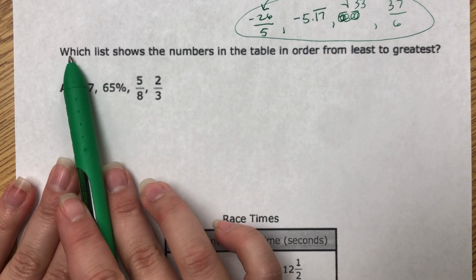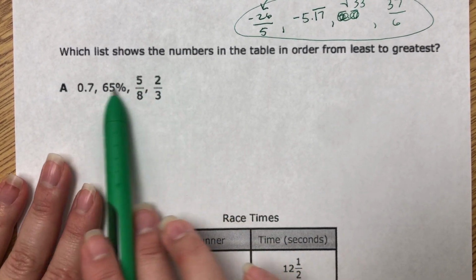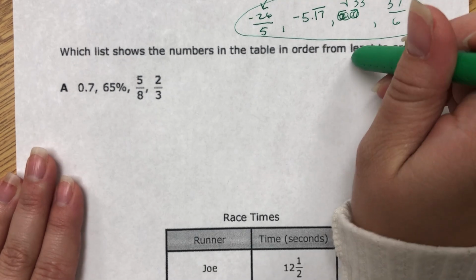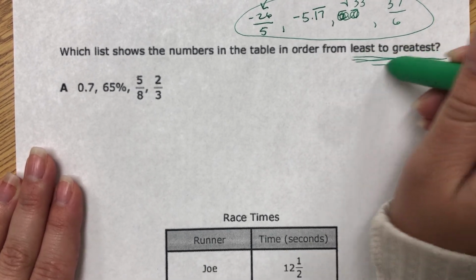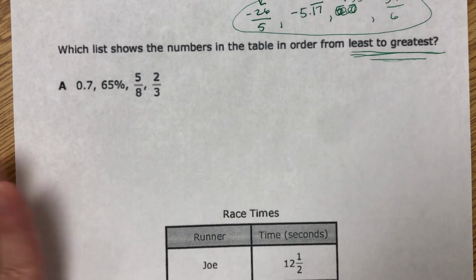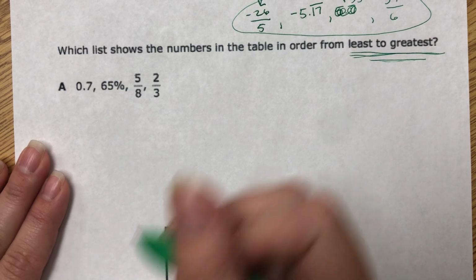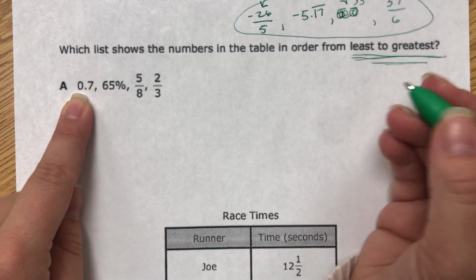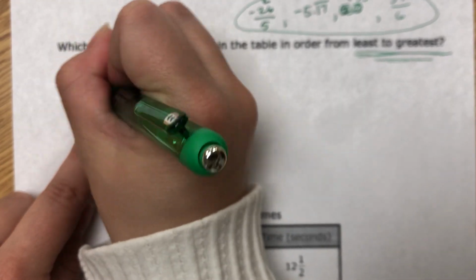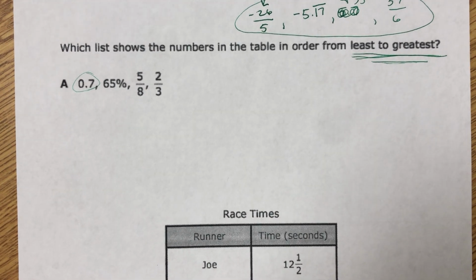Here's another example. It says lists. We're trying to put this list from least to greatest. I did not have the other answer choices. I just took this answer choice, and I'm going to see if it was in order or if we need to order it. So least to greatest. The only number that I can see out of this list is actually this 0.7 here. All the other ones are kind of in disguise.